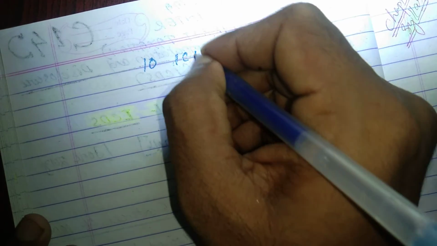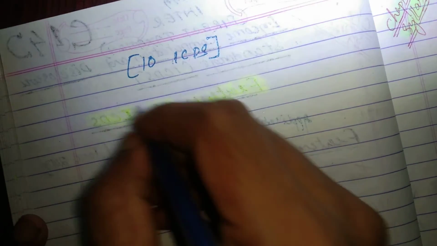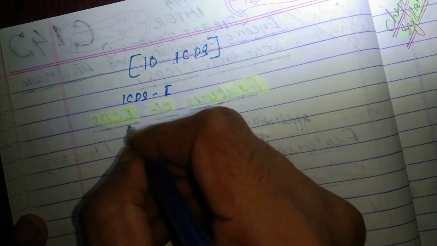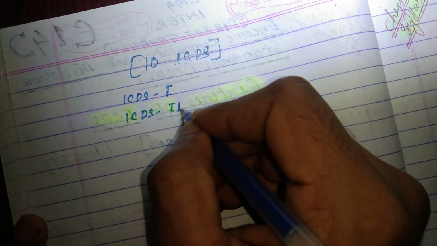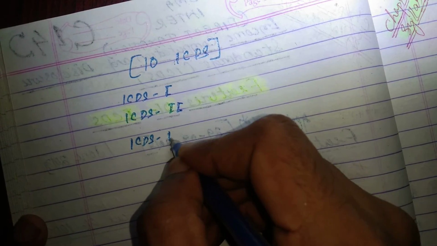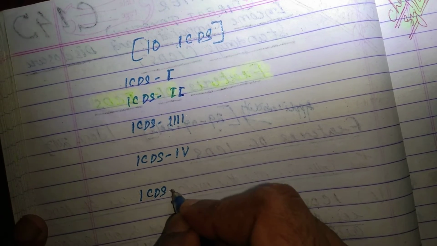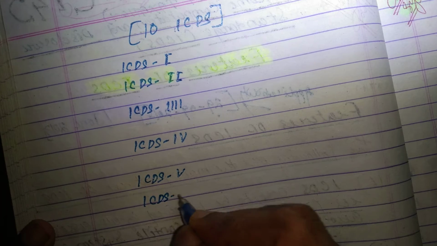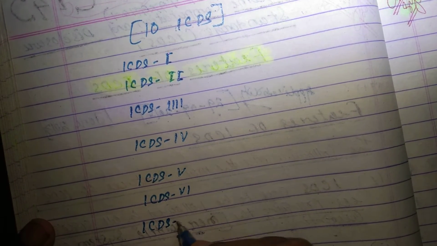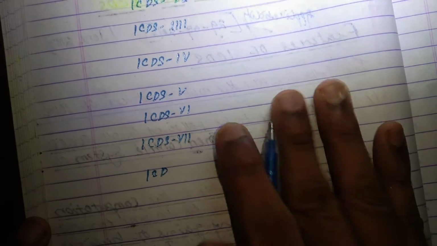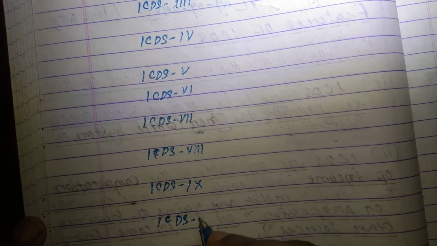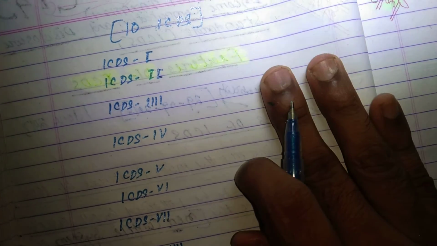And how many types of ICDS? There are 10 types of ICDS. ICDS I, ICDS II, then ICDS III, then ICDS IV, then ICDS V, then ICDS VI, then ICDS VII, then ICDS VIII, then ICDS IX and ICDS X. 10 ICDS, इनकम कंप्यूटेशन एंड डिस्क्लोजर स्टैंडर्ड होता है.